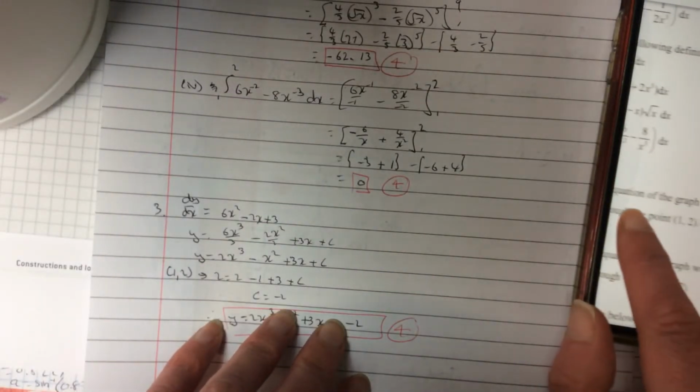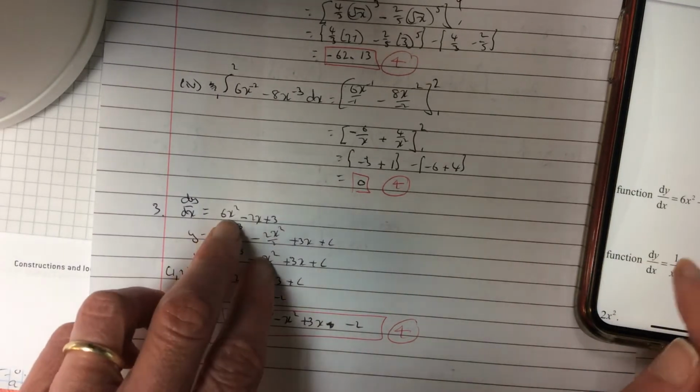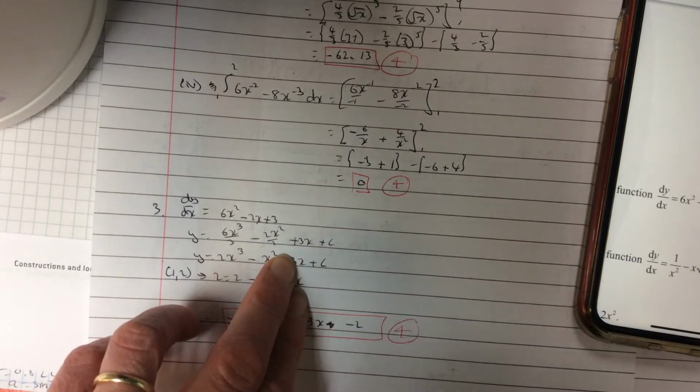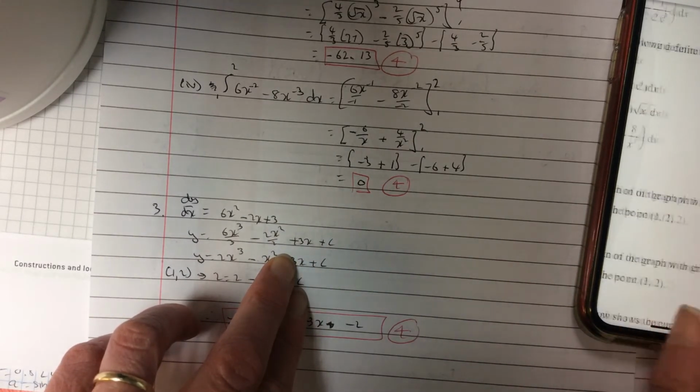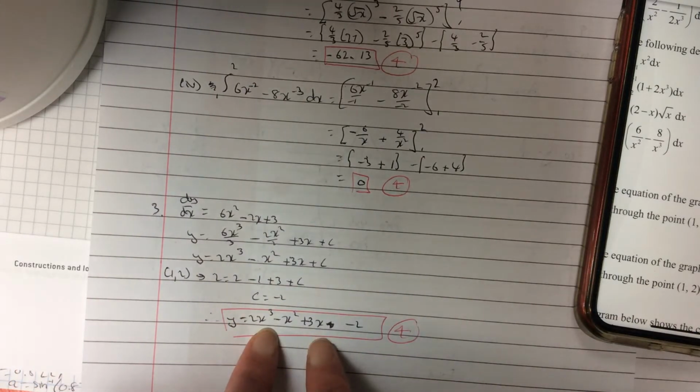Question 3, find the equation of the graph. That means find y equals. You're told what dy by dx is, so integrate it back. Don't forget your c because it's indefinite integration here. And then sub in x is 1 and x is 2 to get your c value, and make sure you give your answer in full at the end.